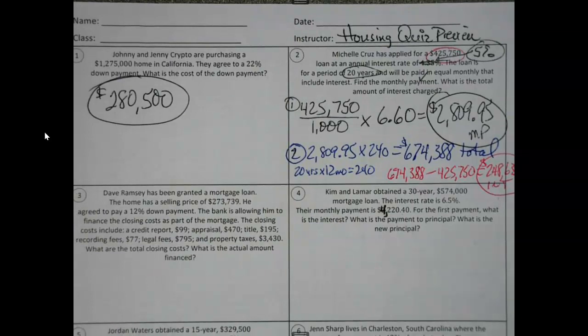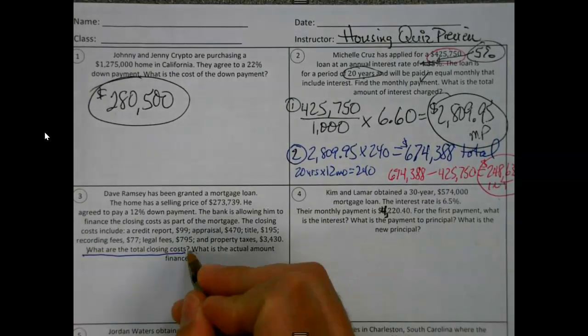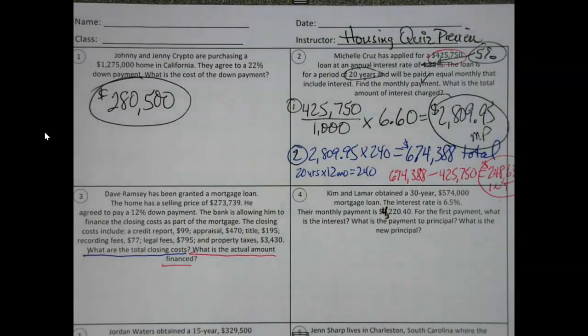All right, Dave's got a mortgage. That wouldn't be true in reality, but hey. The home has a selling price of $273,739. He agreed to a 12% down payment. Okay, so let's fast forward a little bit here. The closing costs will be part of the mortgage. Here comes all the closing costs. So what are the closing costs? And then what is the actual amount financed?